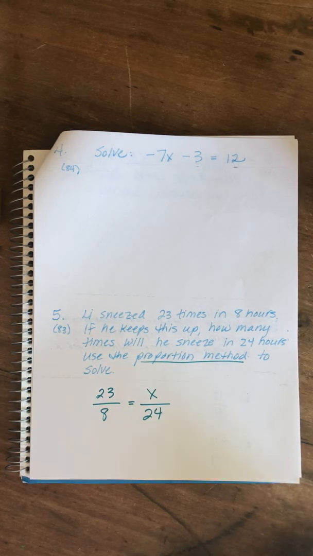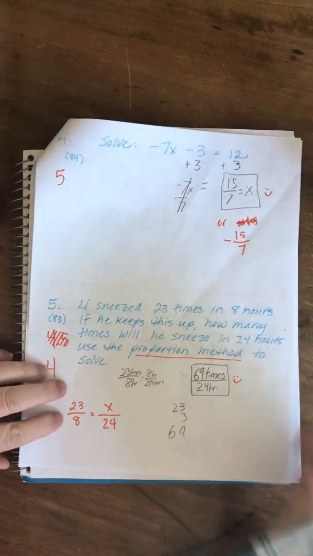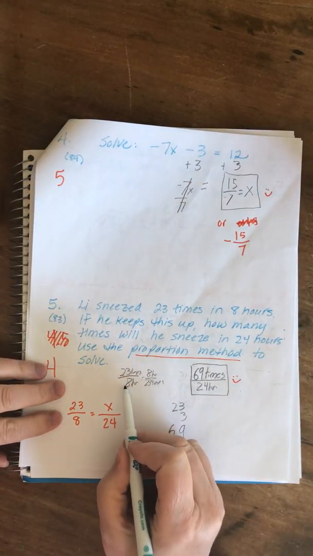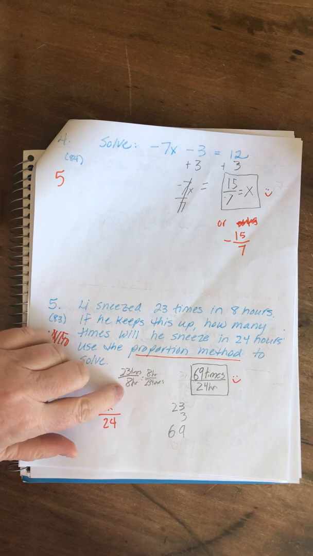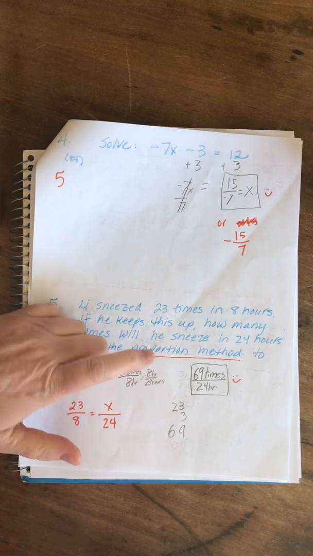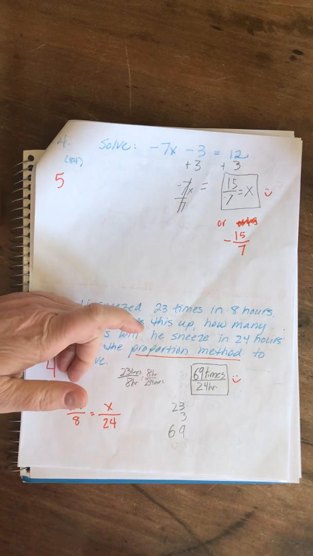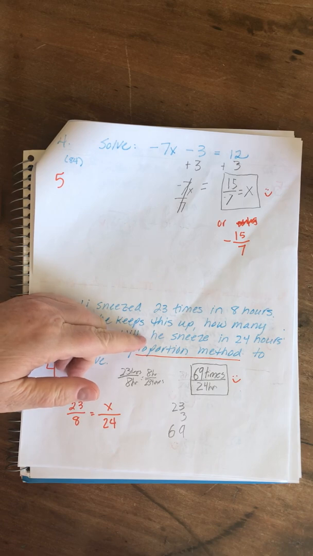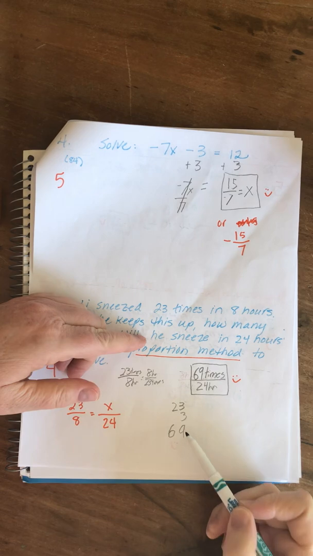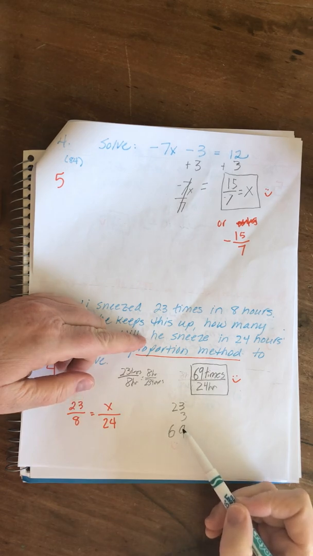What you gave me were two rates. 23 times in 8 hours equals 8 times in 23 hours. That's true. That's correct, but that's not using the proportion method, right? And then I saw your work here, 3, and you multiplied it by 3.